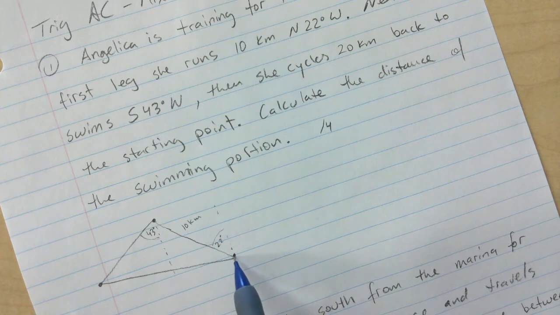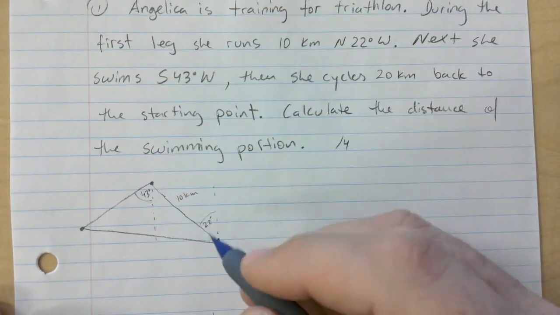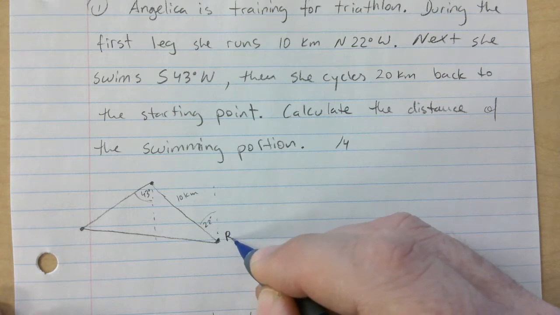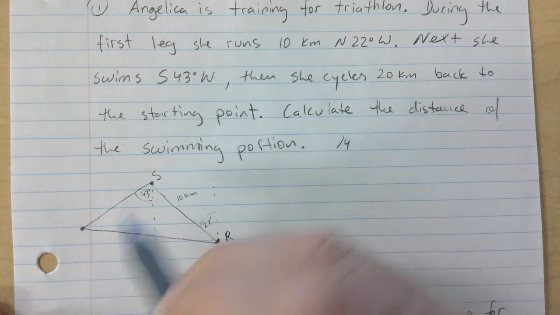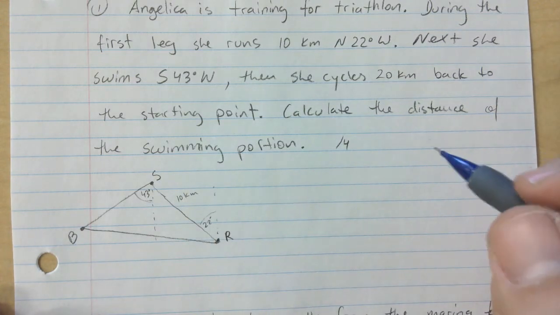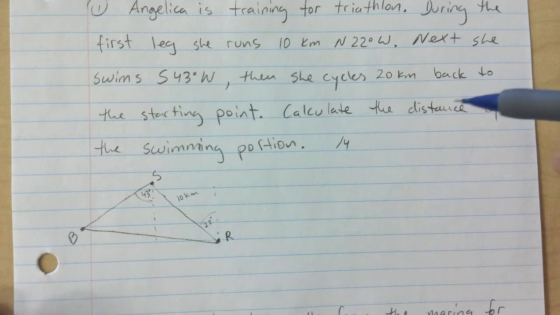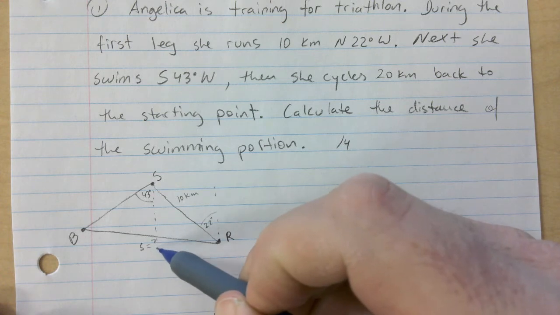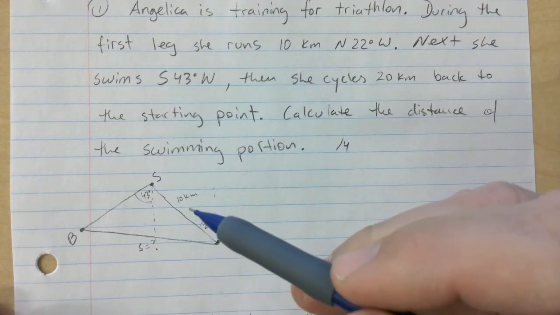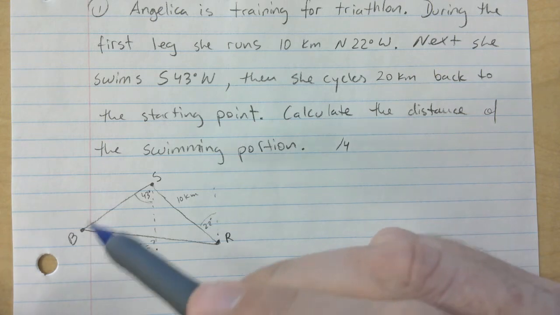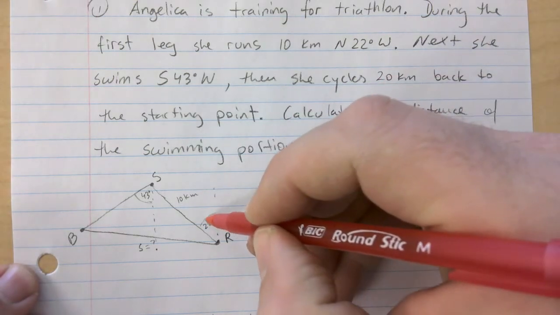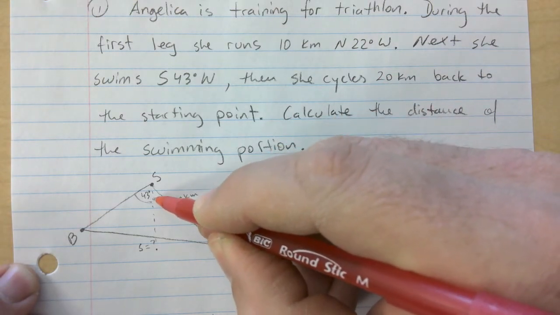And then you cycle back to the beginning, right? So we start here. Running, then you swim, then you bike. Okay, something to give you a reference. Calculate the swimming portion, so they want this here. This is our unknown. So if you have a diagram like this, you should also have the 22 transferred over to here.